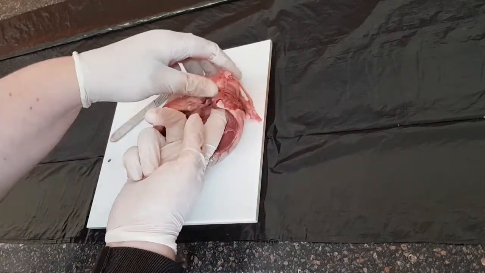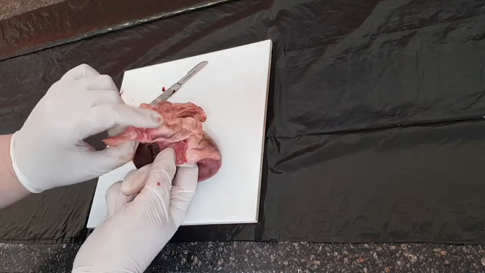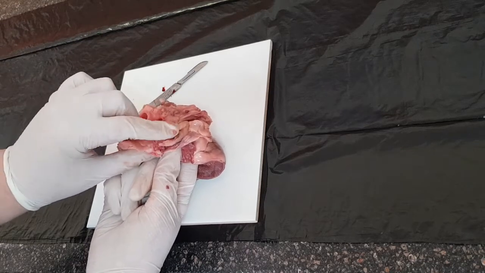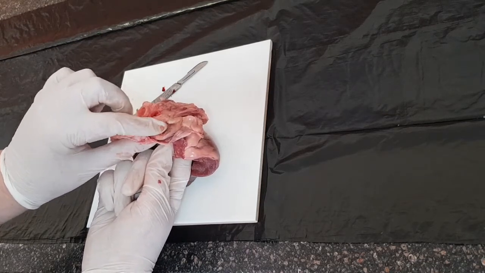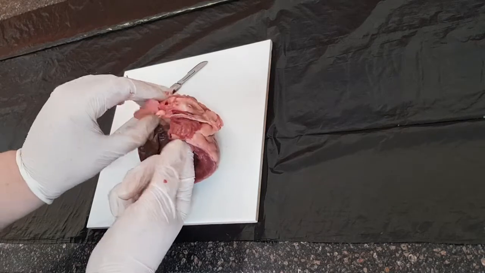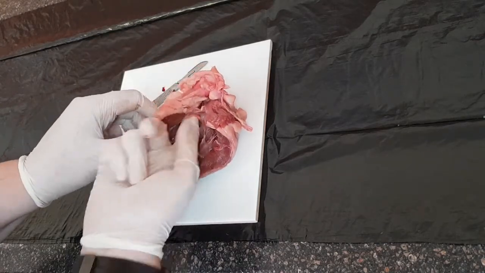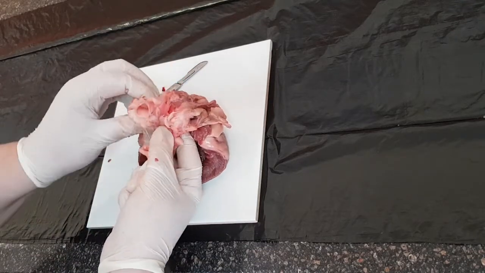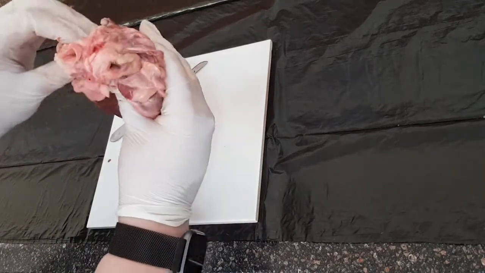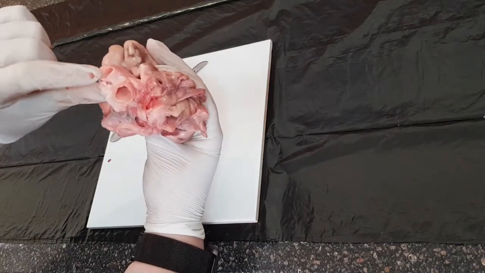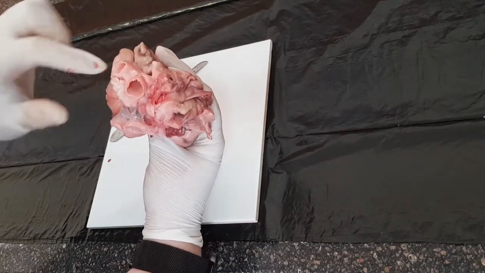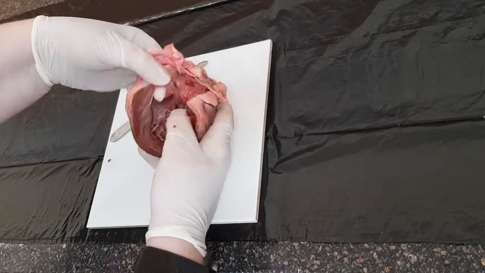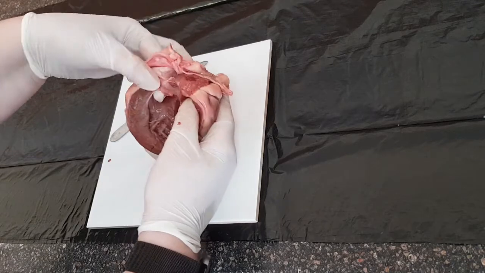And then leading into your atria, you would have your arteries or your veins coming in, your pulmonary or your vena cava, depending on the side. And then from the ventricle up and out, you would have your aorta and your pulmonary artery. So there you have your two blood vessels leading in to the atria, as you can see through there.